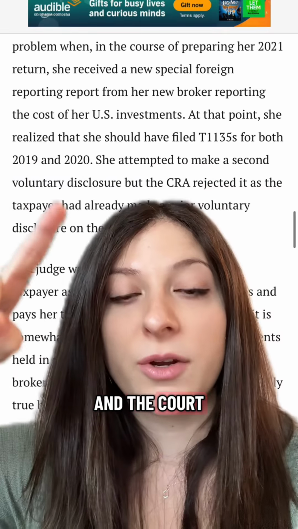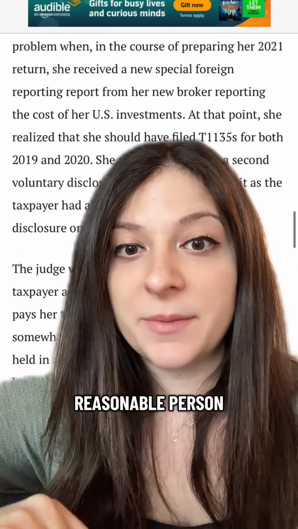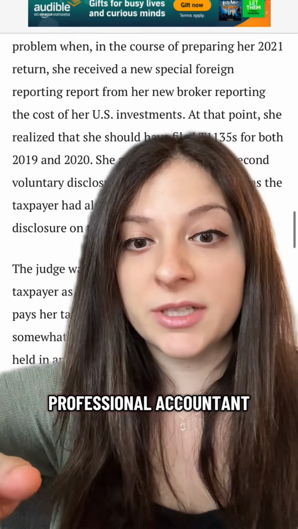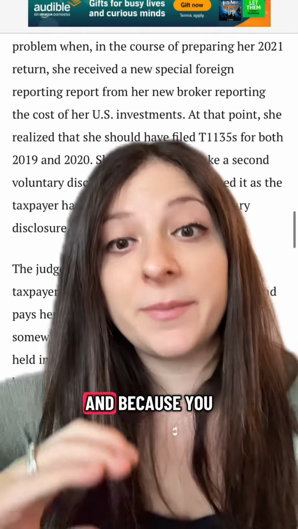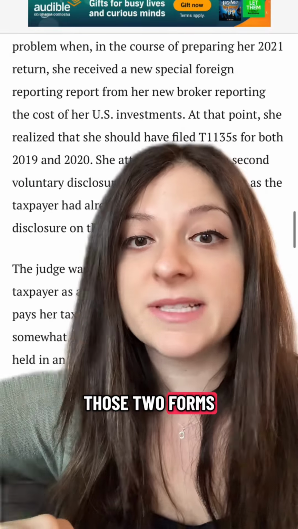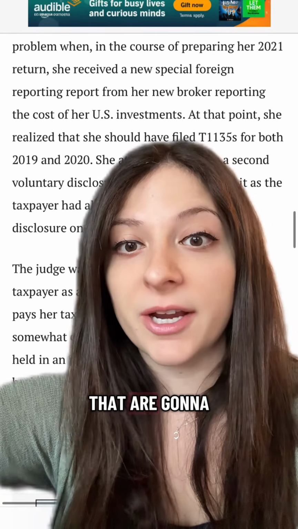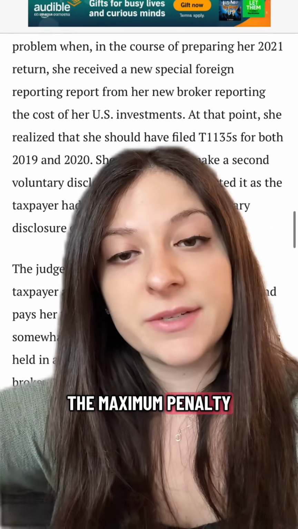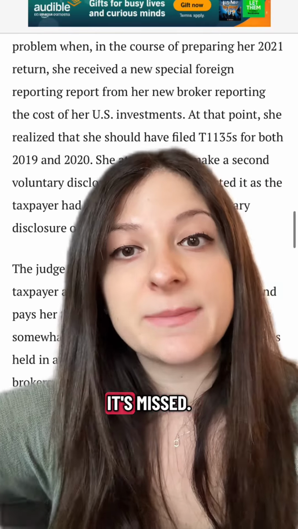And the court effectively said, you did not act like a reasonable person because you stopped working with a professional accountant, and therefore we are not going to grant you penalty relief. And because you just didn't file those 2 forms for these 2 years, there's $5,000 worth of penalties that are going to be applied. The maximum penalty for the T1135 is $2,500 per year that it's missed.